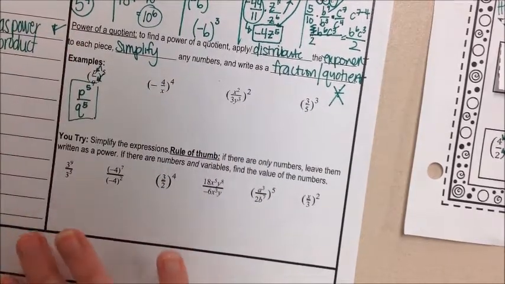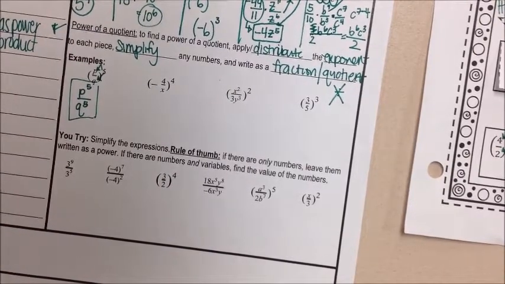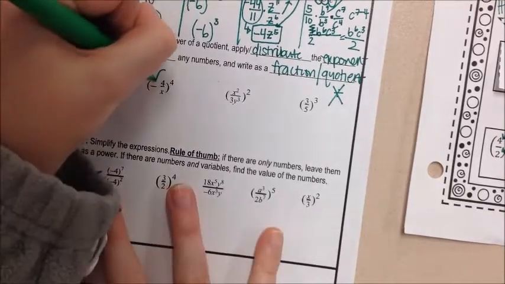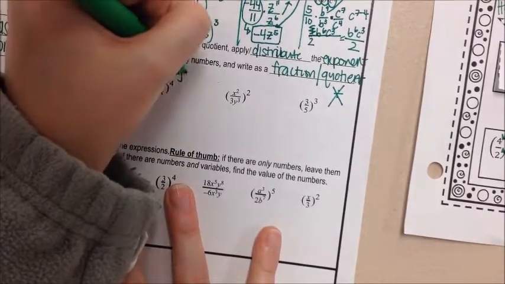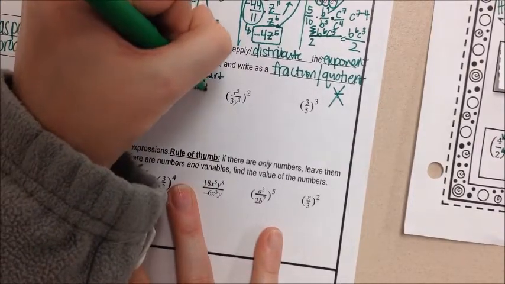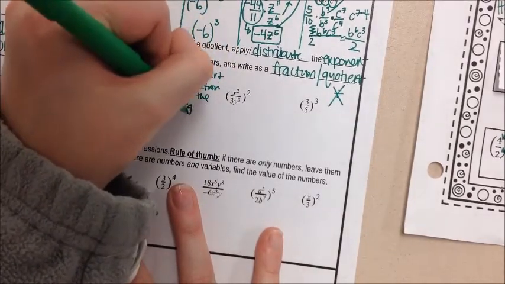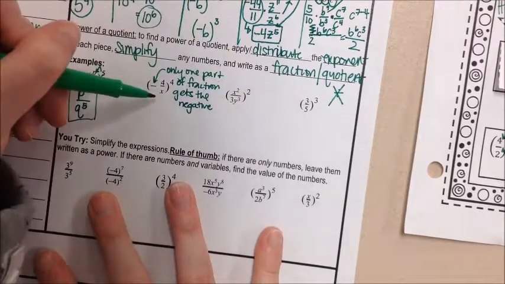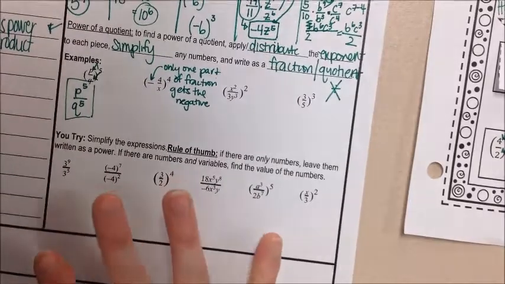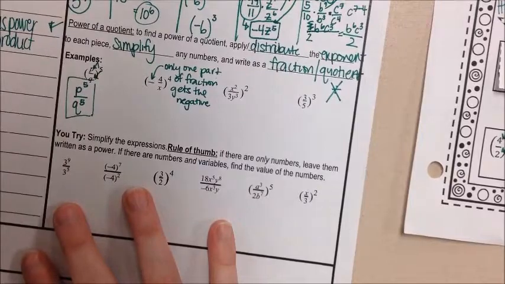Now, this is one where you actually are going to simplify the number. Now, it's really important that only one part of the fraction gets the negative. That's important because if I have a negative divided by a negative, well, that's a positive. So I know both of them can't be negative. You can pick which one you want to be negative. It will work itself out. I usually go with the top one just for consistency.